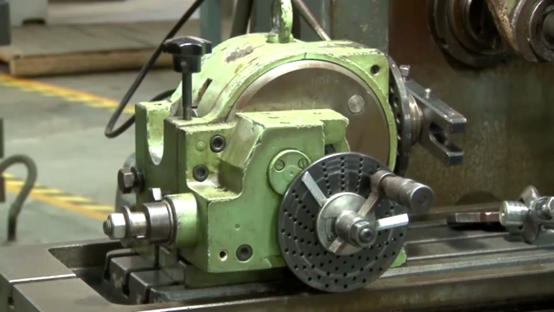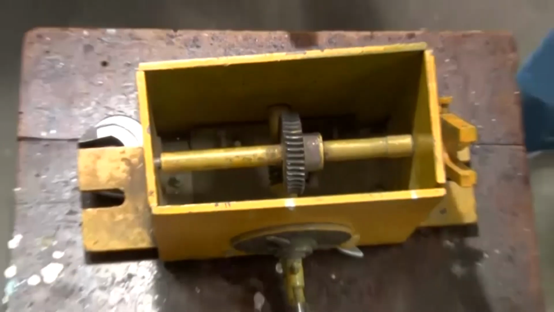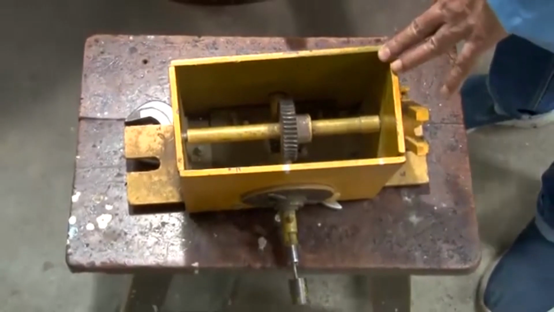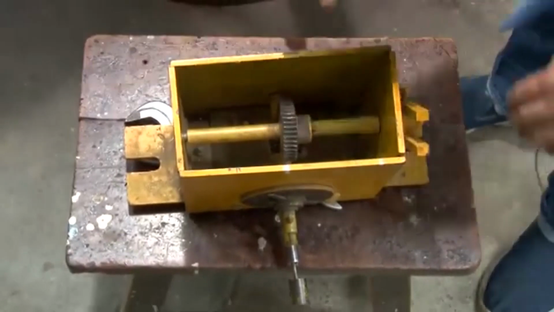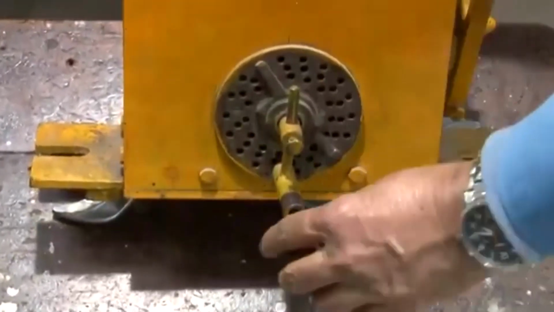We will show you how this 1:40 can be obtained. This is the simple mechanism inside the indexing or dividing head. Here is the pin, and that is the plate that we have shown you.